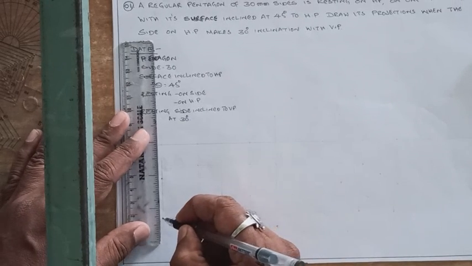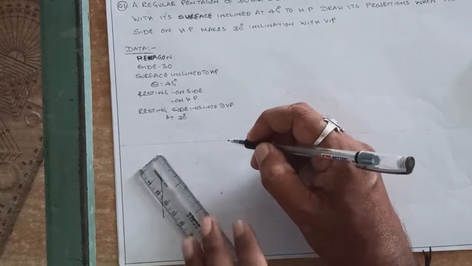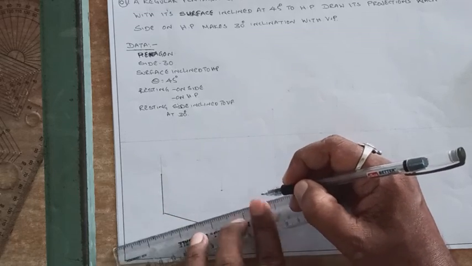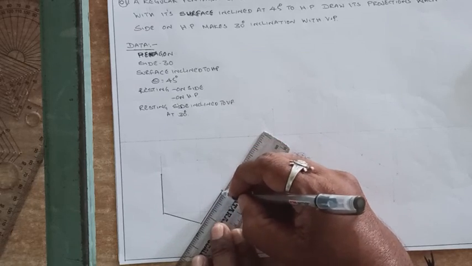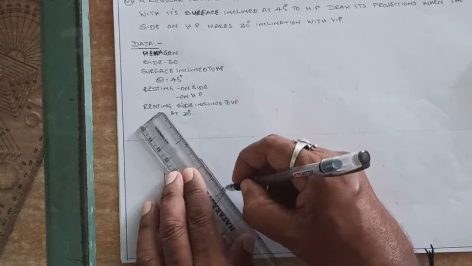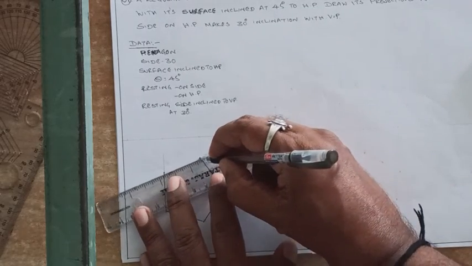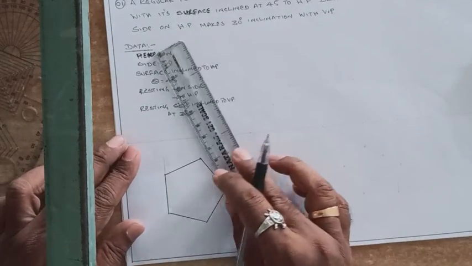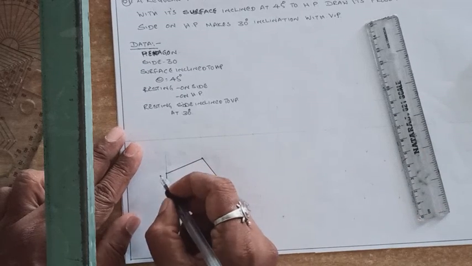So now I am joining these points: first side, second side, third side, fourth side, and fifth side. Okay, so like this. So first draw the pentagon, but it should be in thin lines. All lines should be thin lines. After this, mark the points.